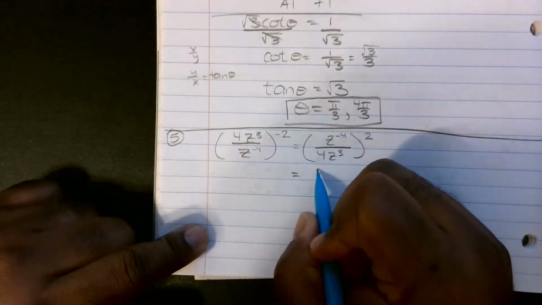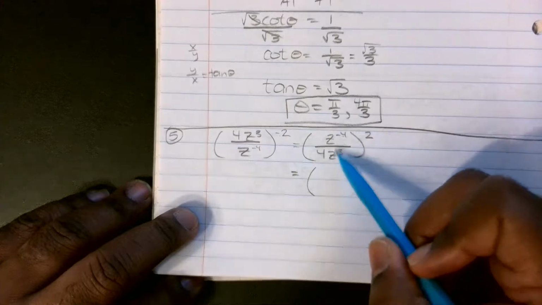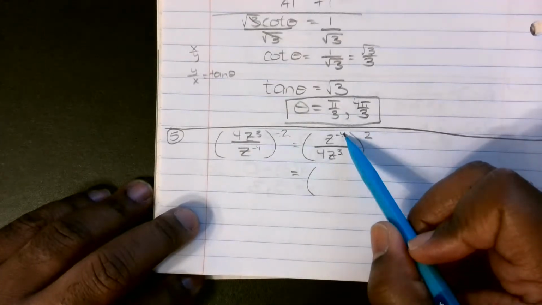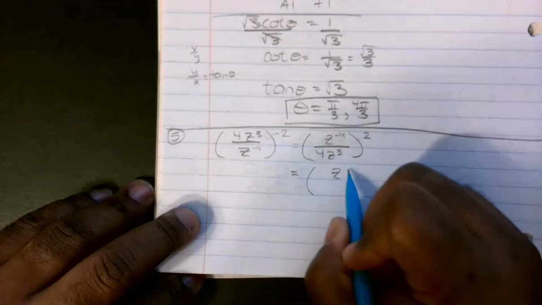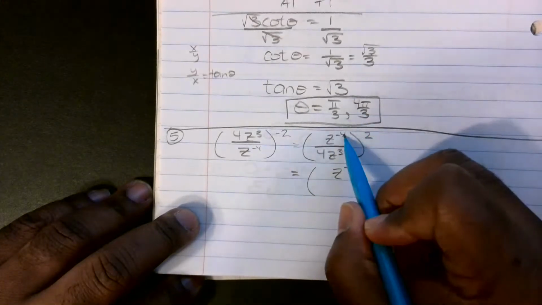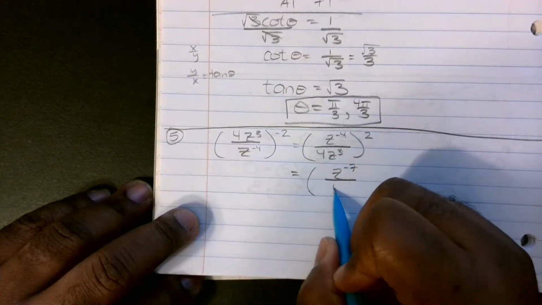The easiest way to understand how to deal with these exponents is if the bases are exactly the same, I do the top number exponent minus the bottom number exponent. That becomes z to the negative 7, because negative 4 minus 3 becomes negative 7, over 4.